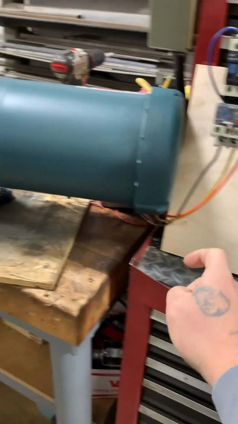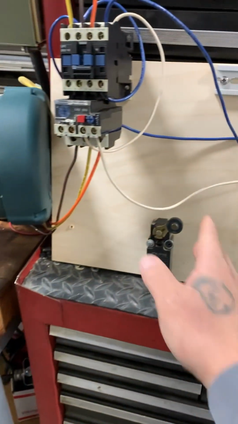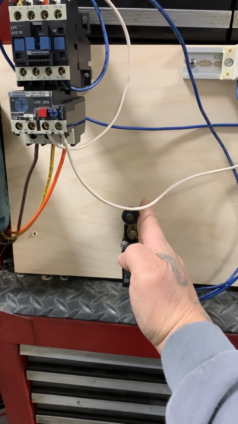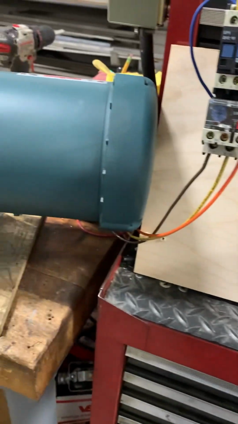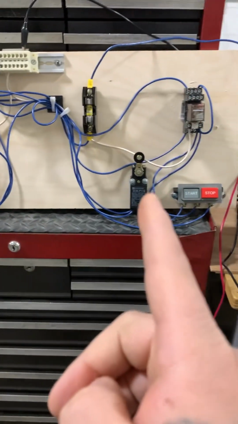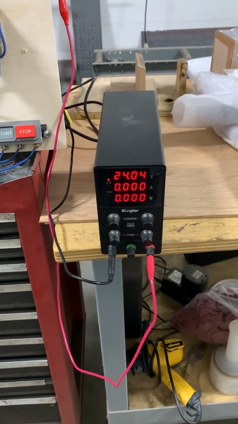This limit switch is then going to shut off power to our electric motor. And once this limit switch is hit, or if the product's at the end of the line, you cannot hit that limit switch to start that motor up. So that is the sequence that we have for this motor. So we're going to see exactly how it works.